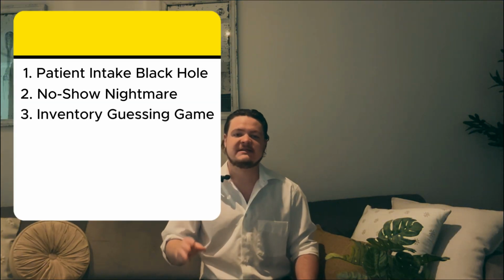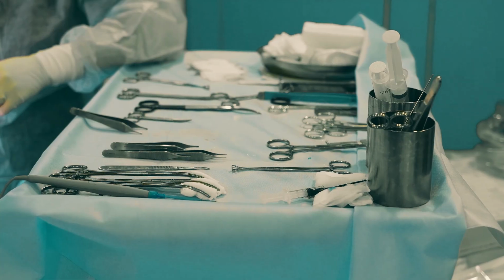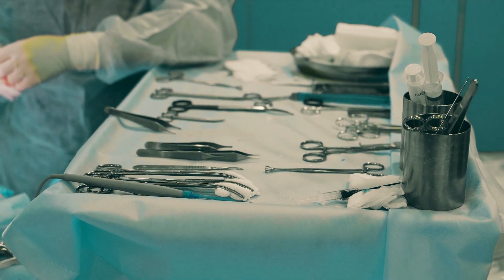The third one is the inventory guessing game. You run out of a syringe, gloves, you run out of cups or other necessary thing that you use day to day, right?